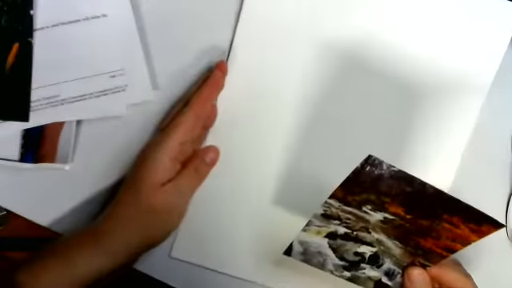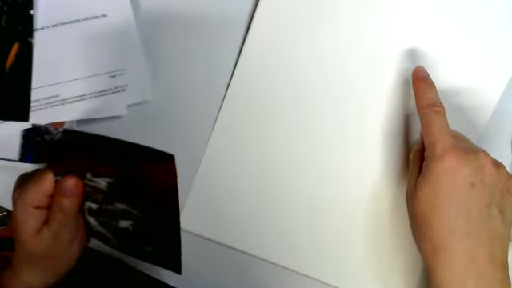Okay. So now with my 3/4 rule, I'm gonna put imaginary lines on here and I'm gonna think about where I'm going to be positioning things.